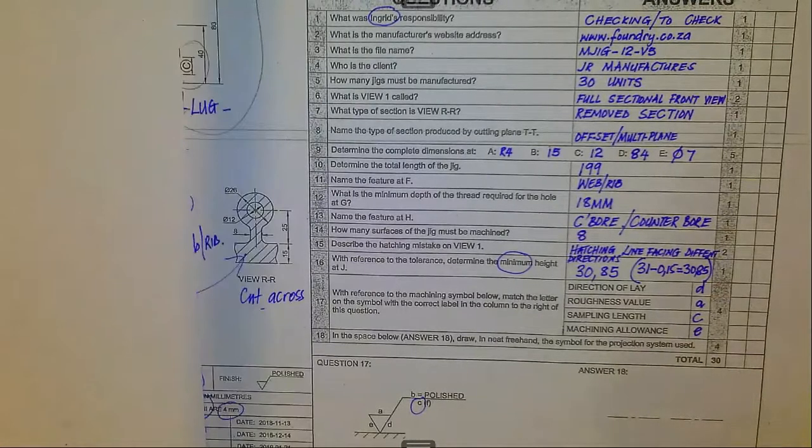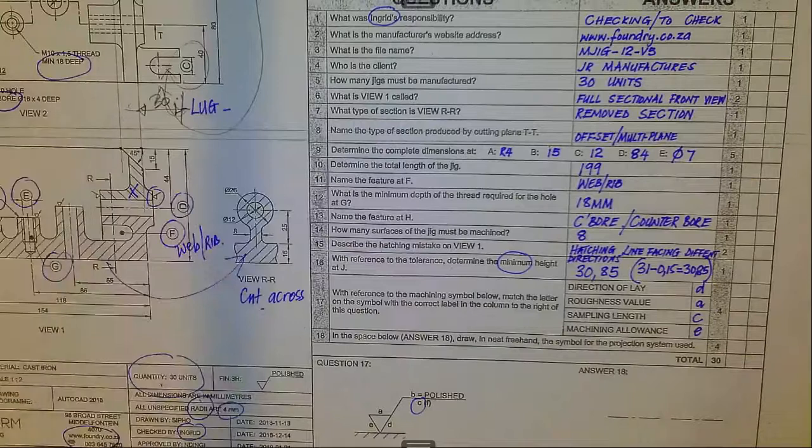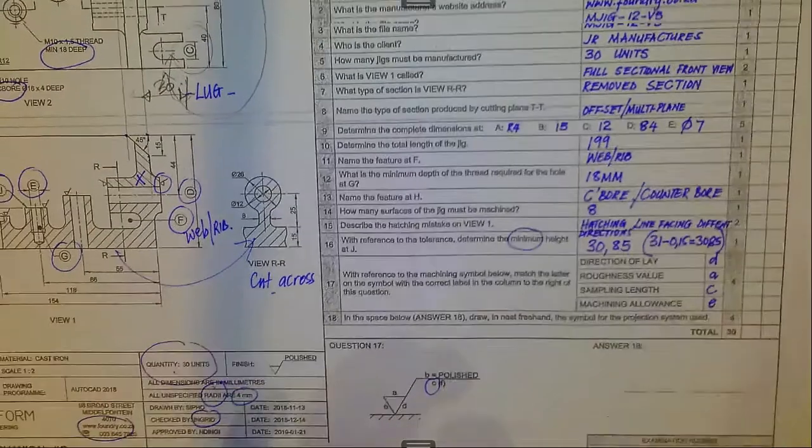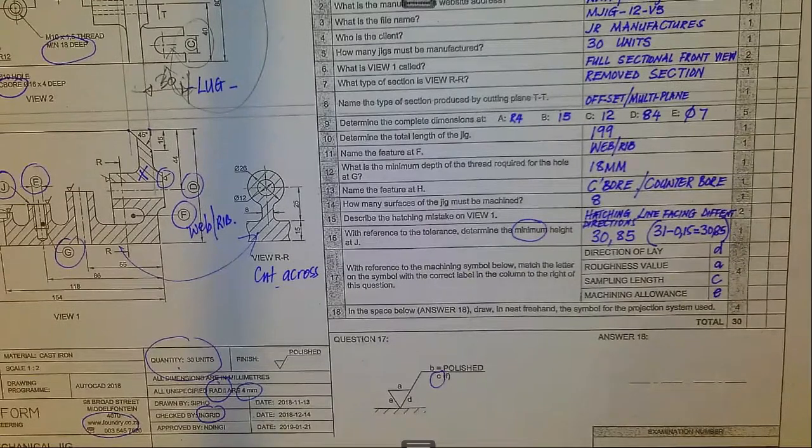Question 18, which is our last question. In the space below, answer 18, draw in neat freehand the symbol for the projection system used. Remember we said from the beginning, when you look at this particular paper, it's in third angle orthographic projection.